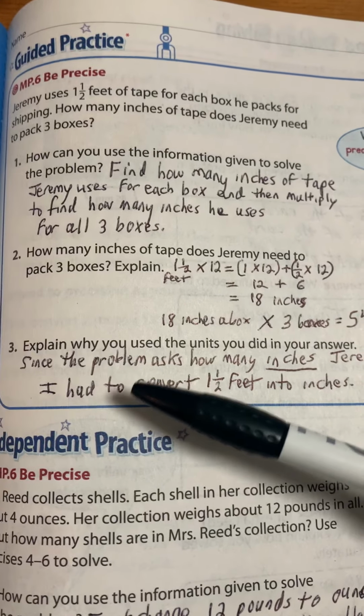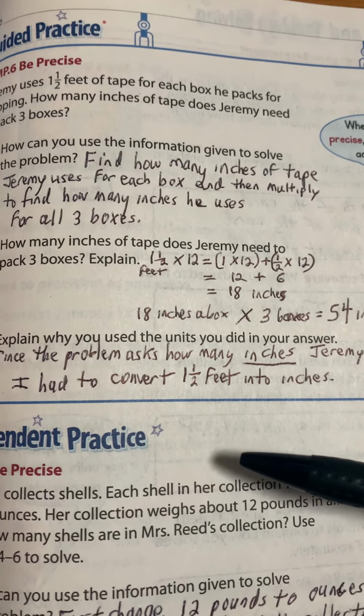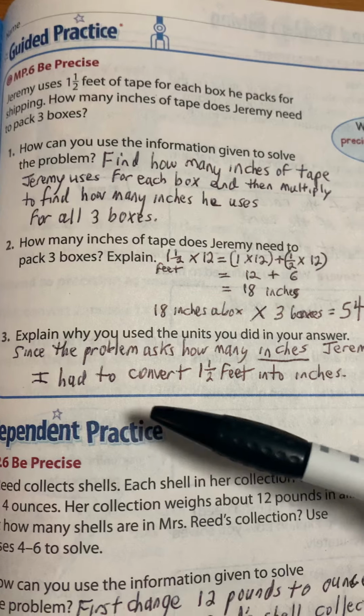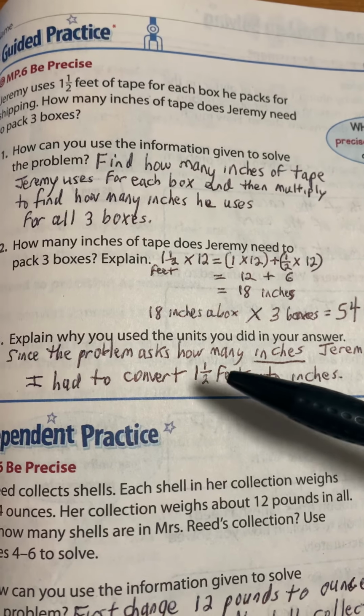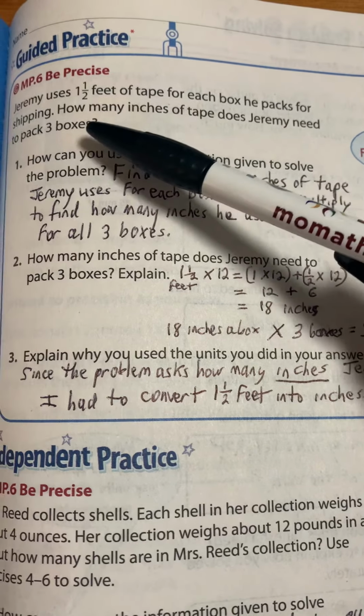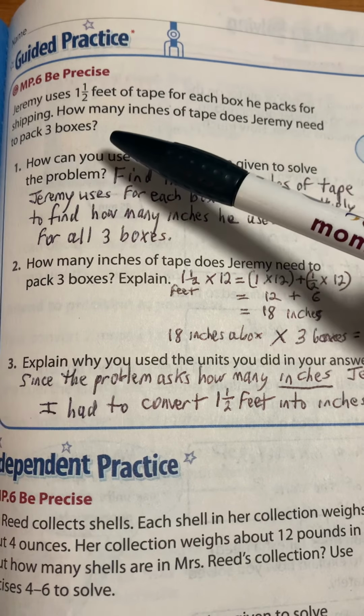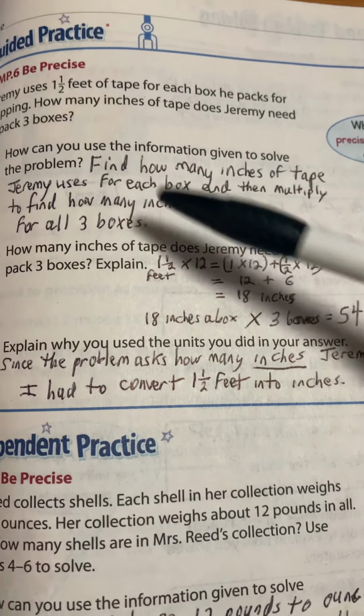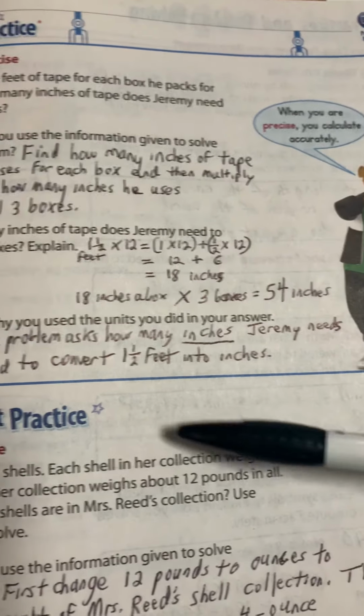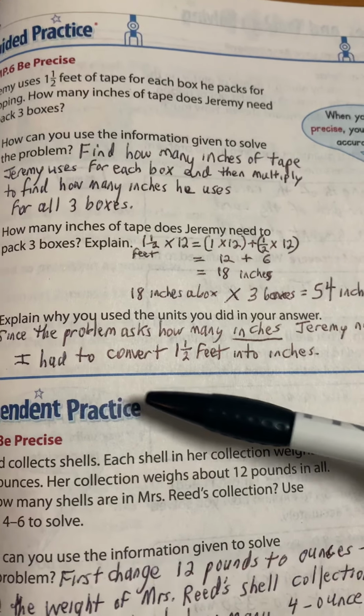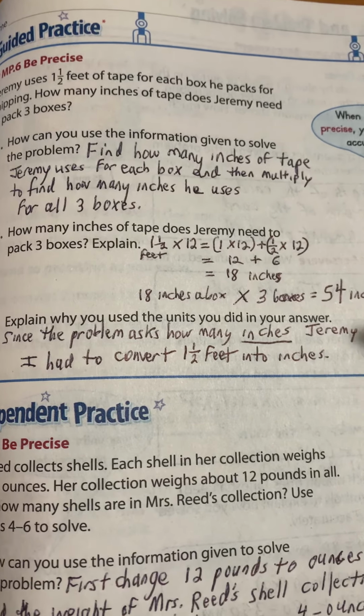Explain why you used the units that you did in your answer. Well, since the problem was asking how many inches, if you look up here, how many inches, and there's that famous question mark, right? How many inches Jeremy needs, I had to convert 1.5 feet into inches.